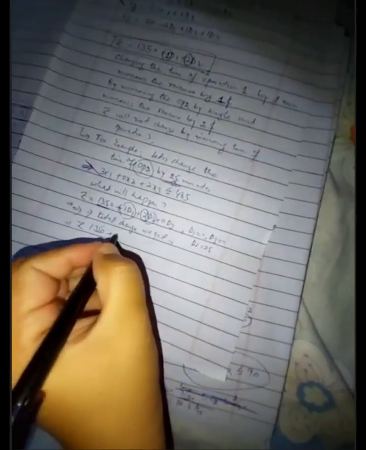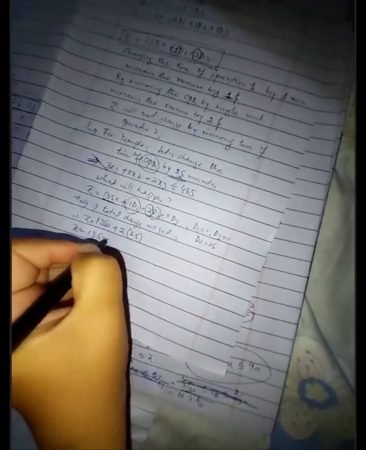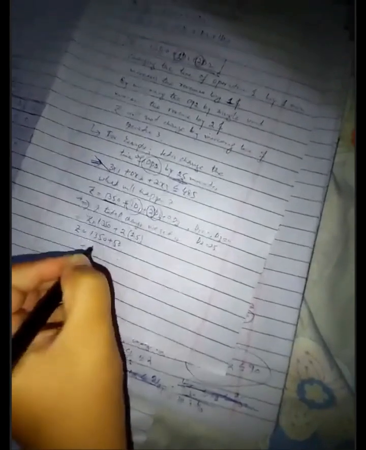So here 2 into 25. So the new z is equal to 1350 plus 50, and it will give us $1,400. So the new optimal solution will be $1,400.